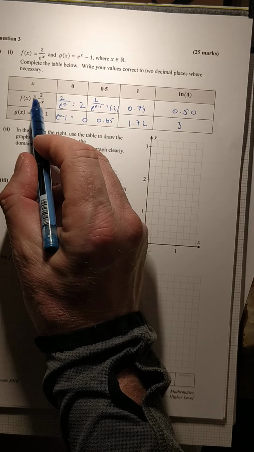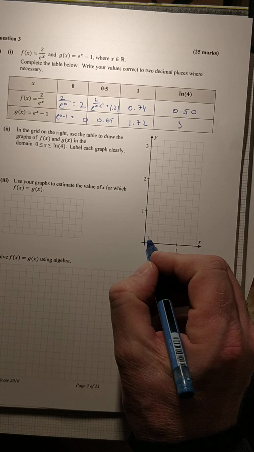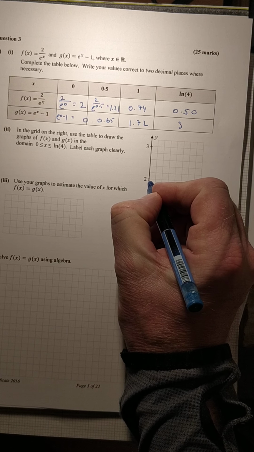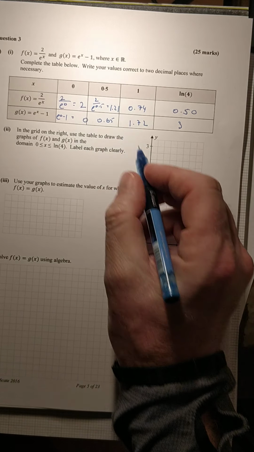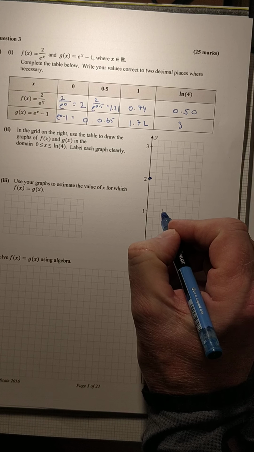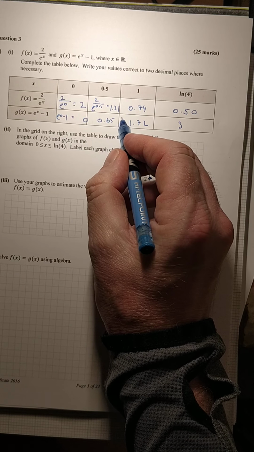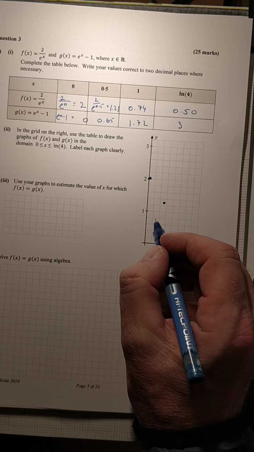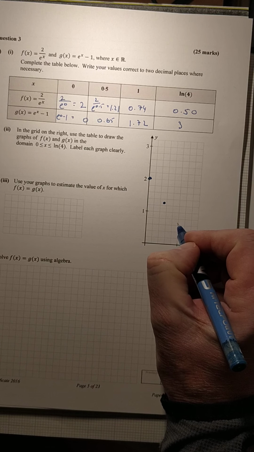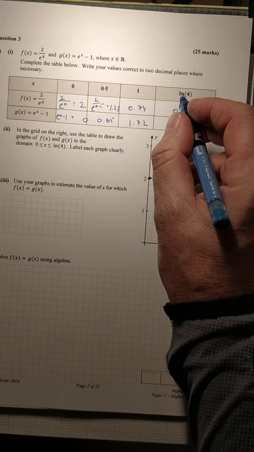So here, x is 0 for f of x. Remember y is f of x, so 0, 2, so 0 up to 2. Then 0.5, 1.21, so we go here. 1 is 0.74, so about here. And the natural log of 4, now we'll have to work out what the natural log of 4 is to be able to do it.